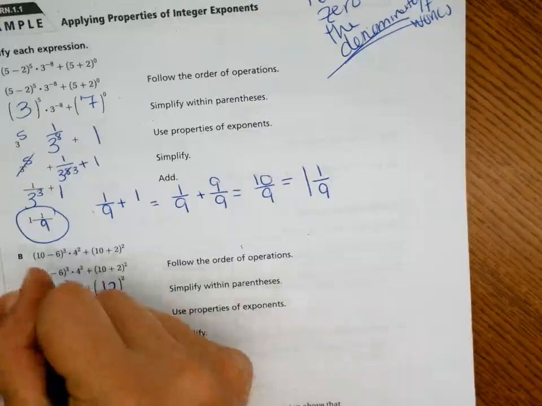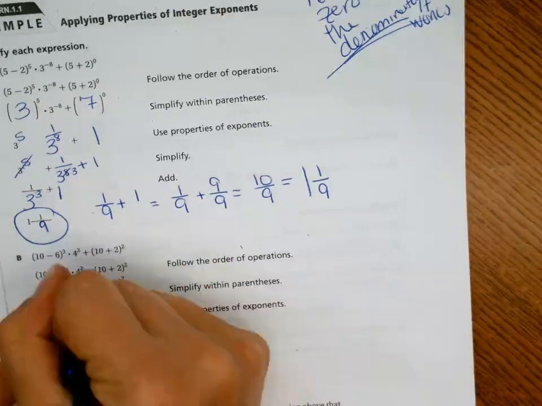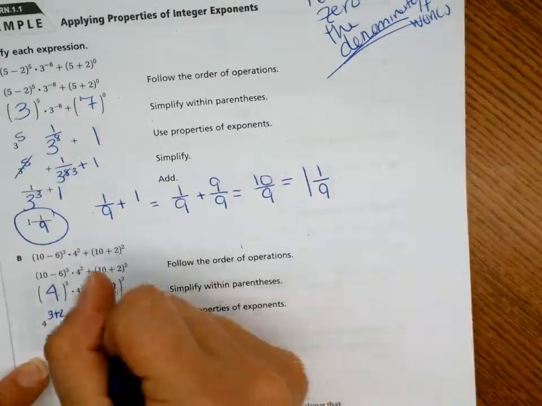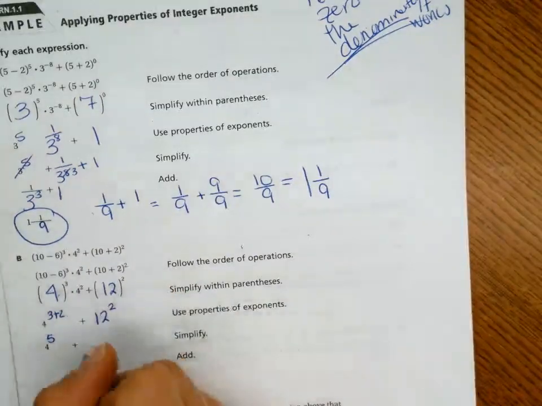Are they actually having me solve this or not yet? So 4 to the 3rd times 4 squared. 3 plus 2 is 5, right? 12 squared. 12 squared is 144.